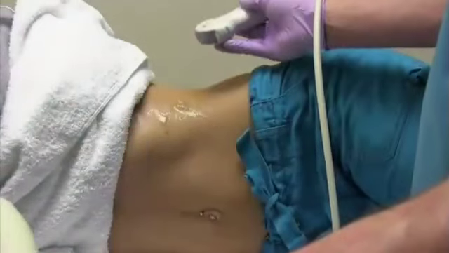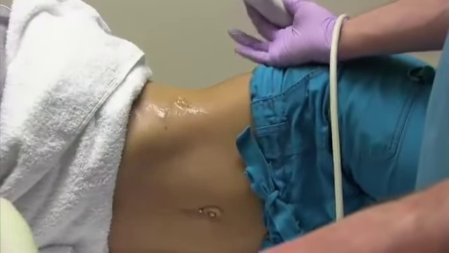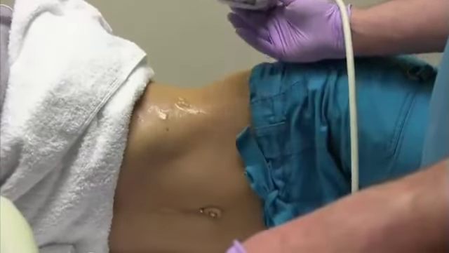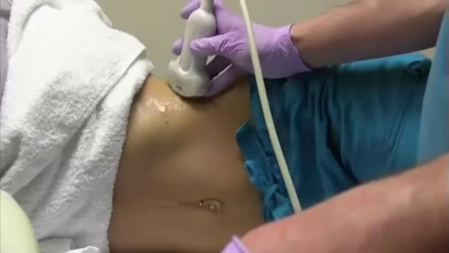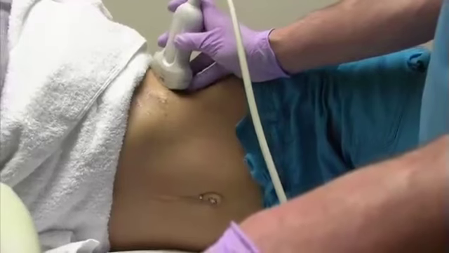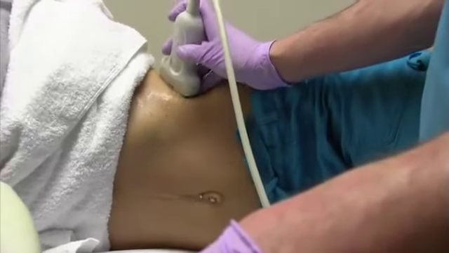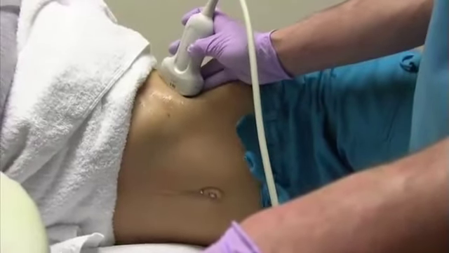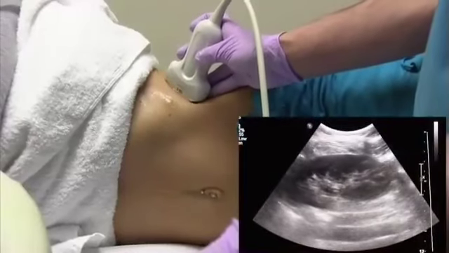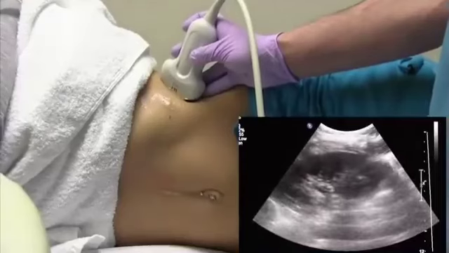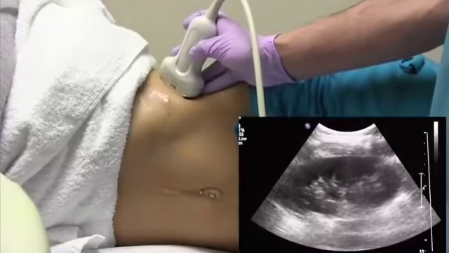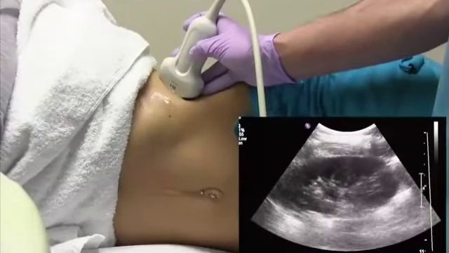To image the left kidney, we usually have the patient turn up into a right decub, so they're facing you, and usually you're going to be below the rib spaces here. And the important thing to remember for the kidneys is the upper pole of the kidney is going to be slightly more posterior.